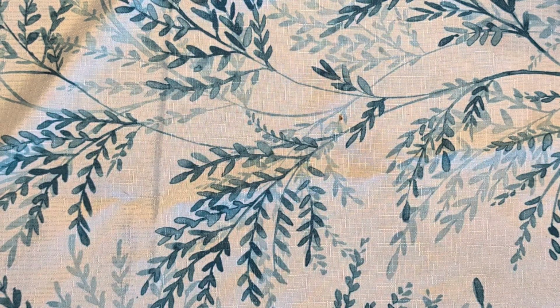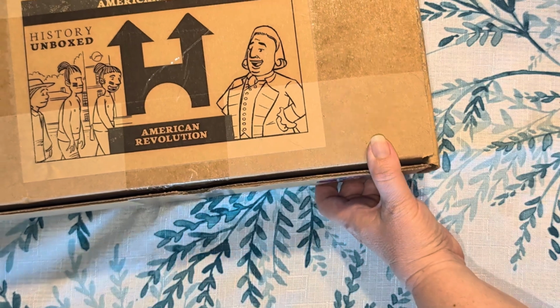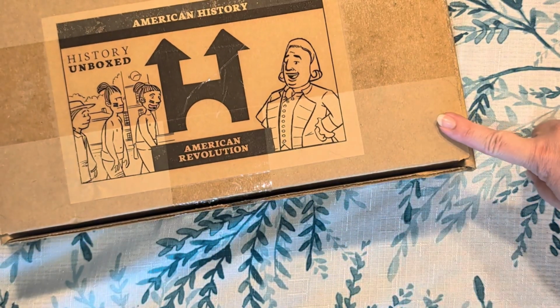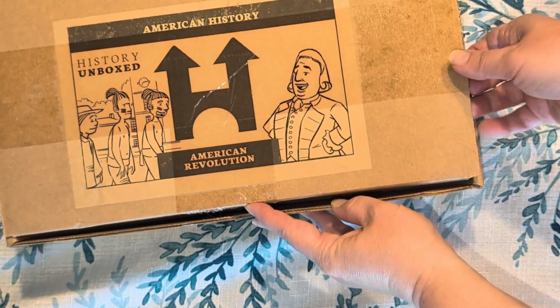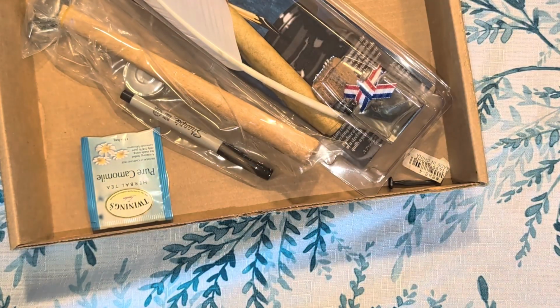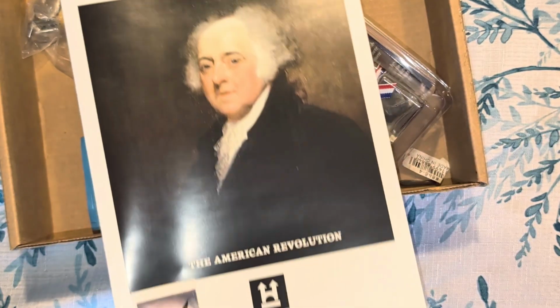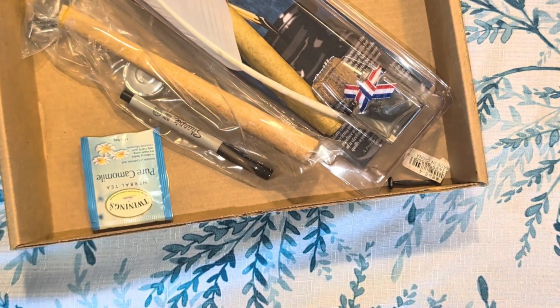And then lastly, we are going to have a hands-on activity. Besides what's in the Moving Beyond the Page, there are some hands-on activities from that. It's American History, History Unboxed for the American Revolution. So I'll show you a little bit of what's inside there. There is a guide inside there, so you can walk through the different activities.